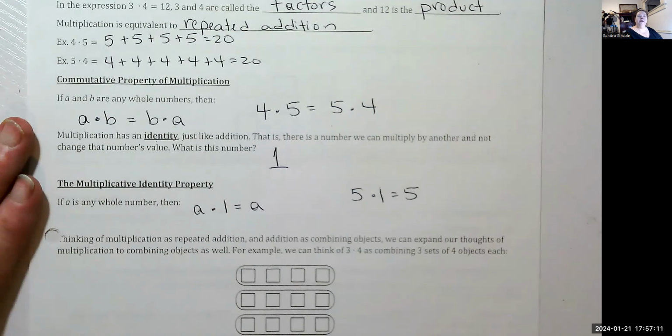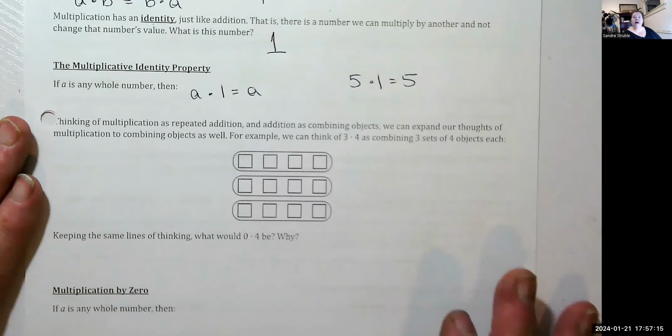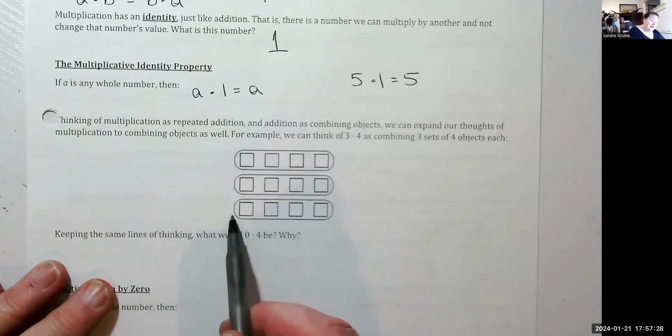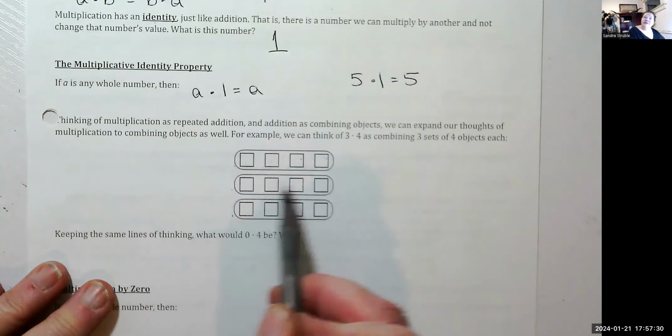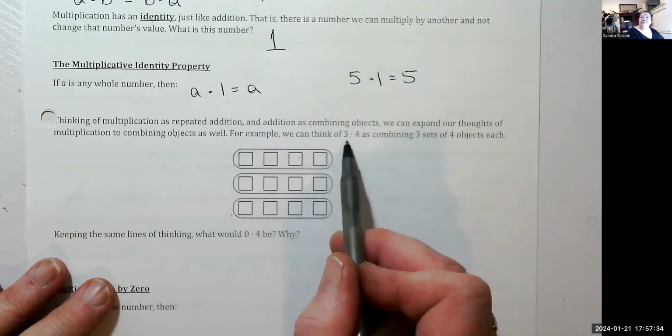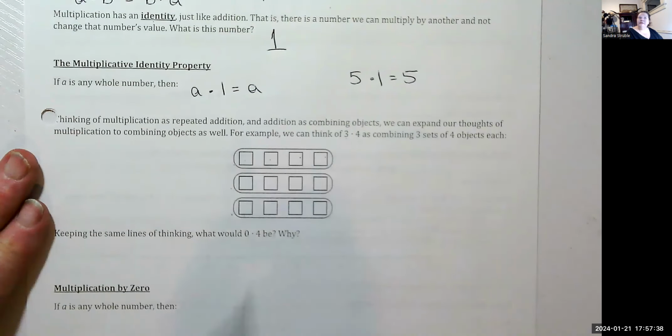Thinking of multiplication as repeated addition, and addition as combining objects, we can expand our thoughts of multiplication to combining objects as well. If we think of 3 times 4 as combining 3 sets of 4, this is what it's going to look like. There are 3 sets of 4, each one of them has 4. You could just add this all up, or you can multiply 3 times 4. This is representative of what the product of 3 times 4 is.